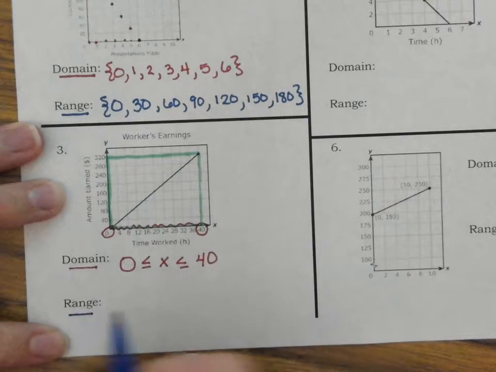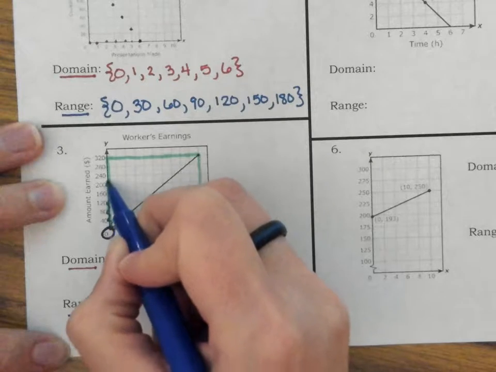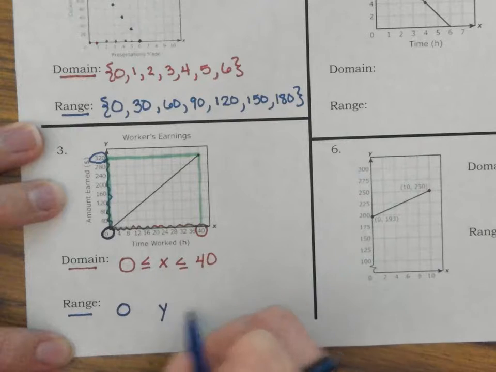And now I want to look at the range. Range is your y. It starts down here at 0 and goes all the way up to 320. So from 0 to 320.